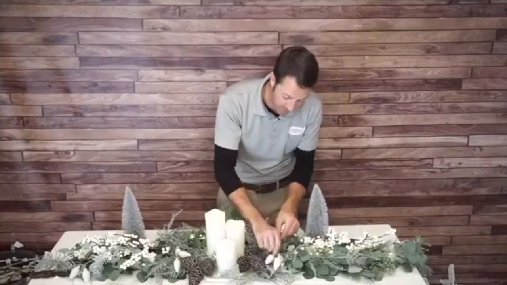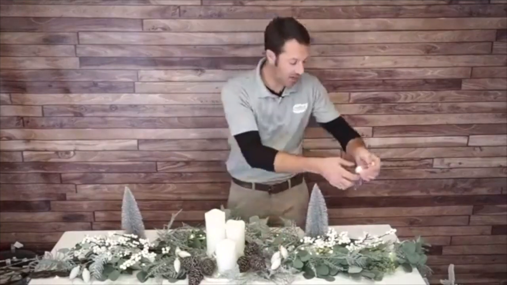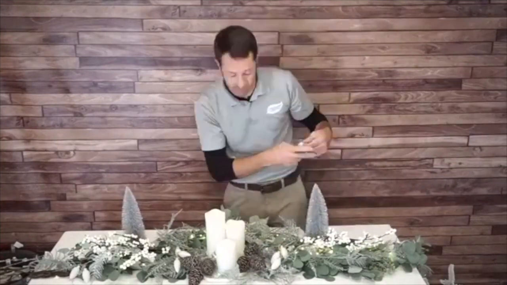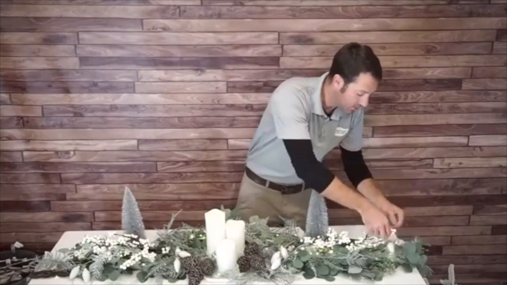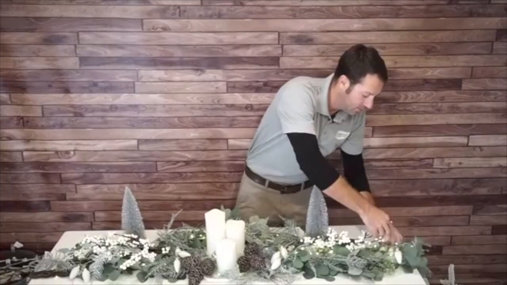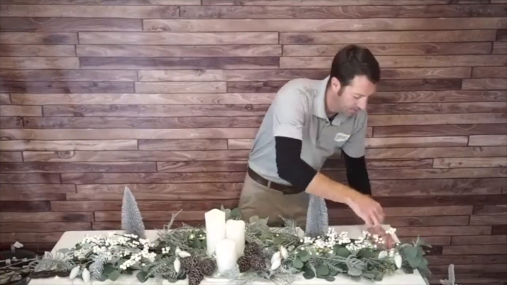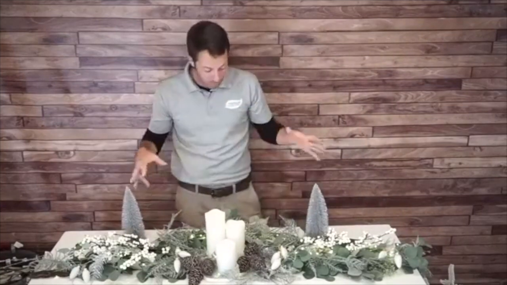I'm going to go put these back where I got them from. But I'm just tucking that in there. It's really, really easy. Where did I put the other one? Down at the end. So we're just letting them fall in there. I'm going to hide that tag, but I love that natural rope on it. It looks really, really cool.